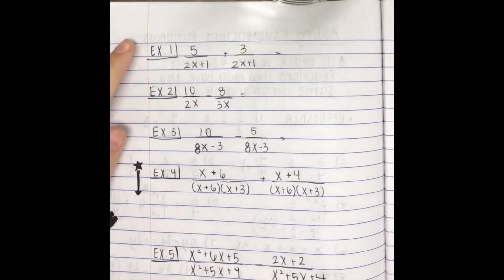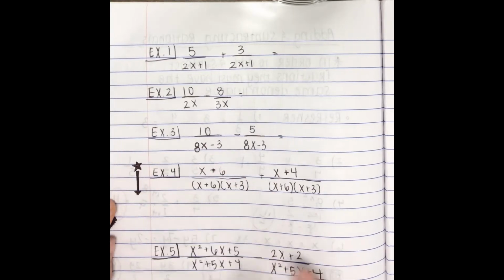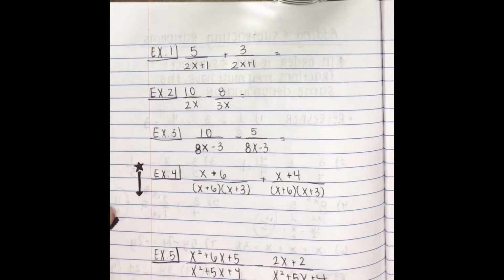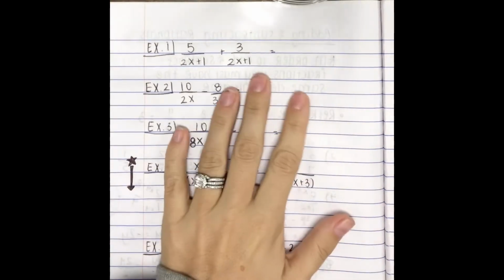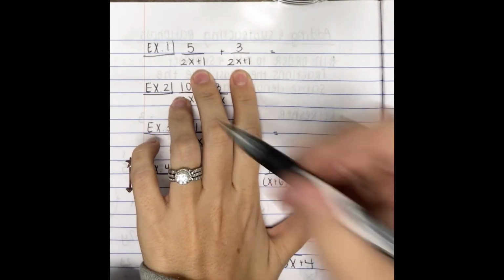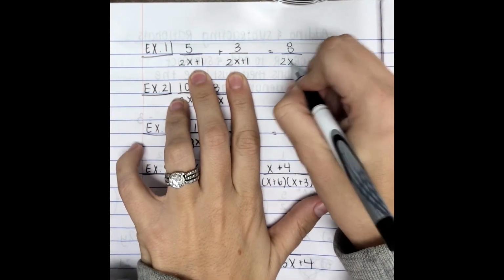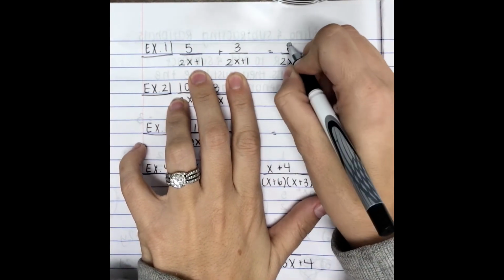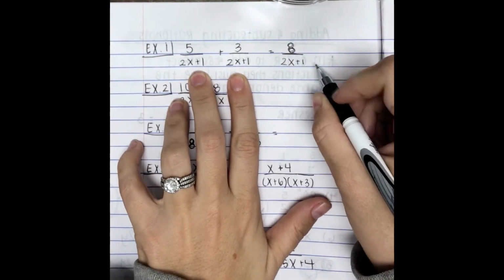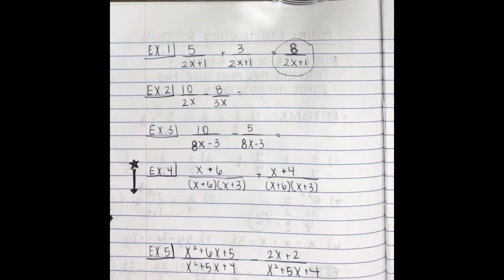All right, so we're gonna start with a couple easy ones, and the example 4 is really the level you need to get to. Okay, we're gonna do a few examples after that. So number 1, you have the same denominator, 2x plus 1. So you add your numerator, 5 plus 3 is 8 over 2x plus 1. 2x plus 1 cannot be factored, so I can't simplify this. It just stays how it is.